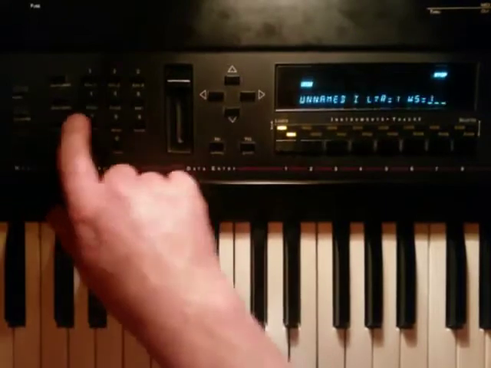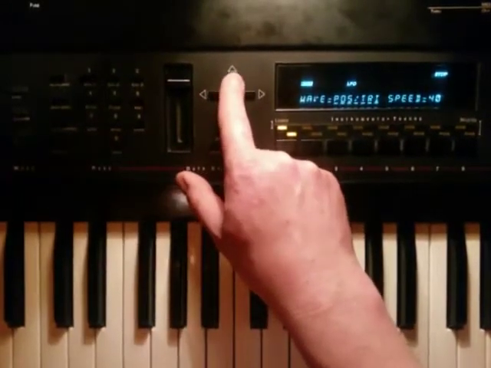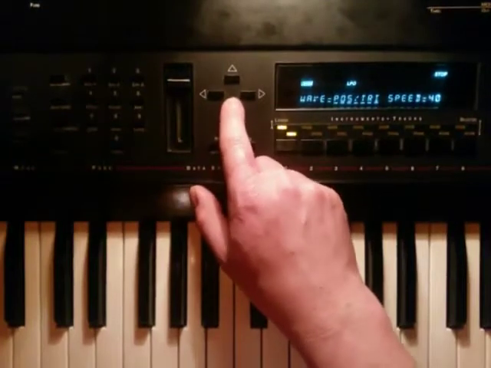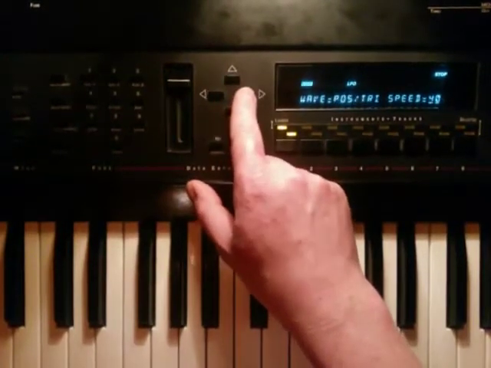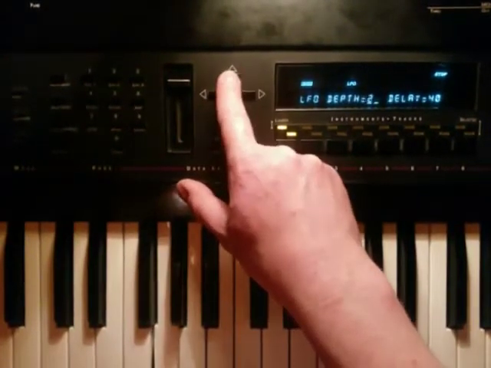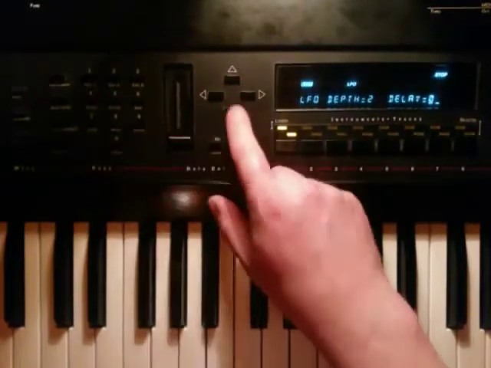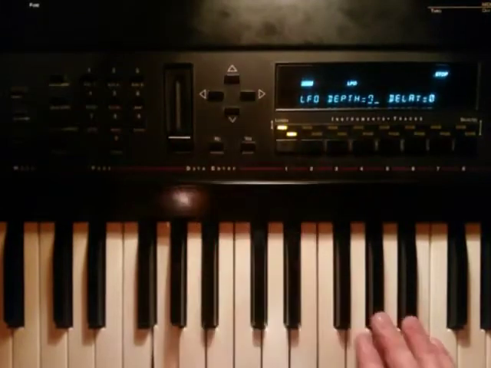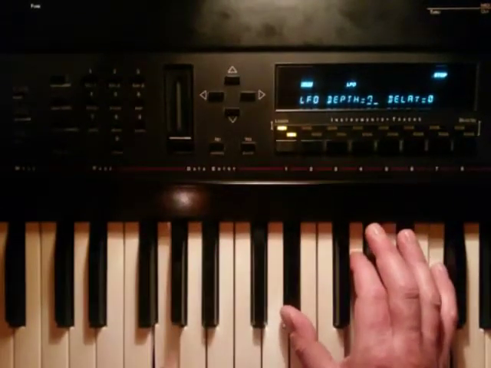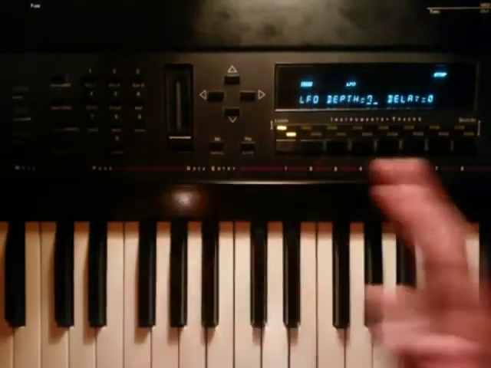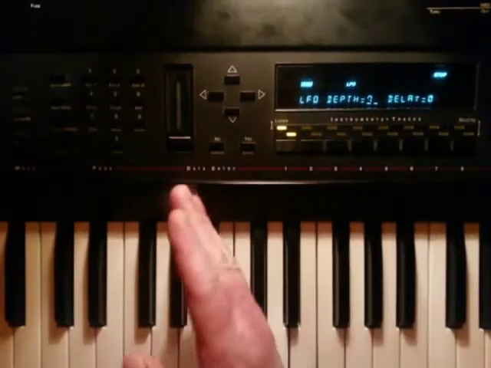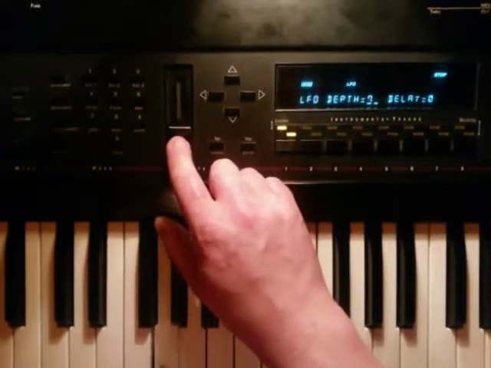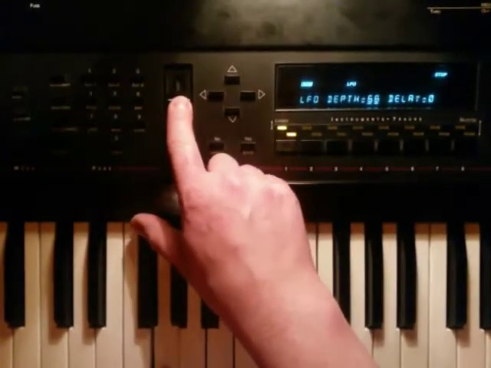So if we go to the LFO page, let's set the wave to a positive triangle wave, and let's set the speed to 40, the depth to about 7, and I don't want delay on the LFO. I want it to start right away. And what loop start X is doing, it's adjusting the end of the loop, but it keeps the pitch the same.